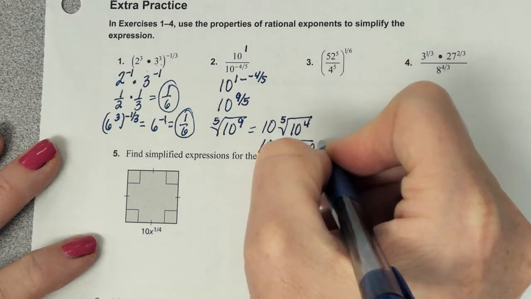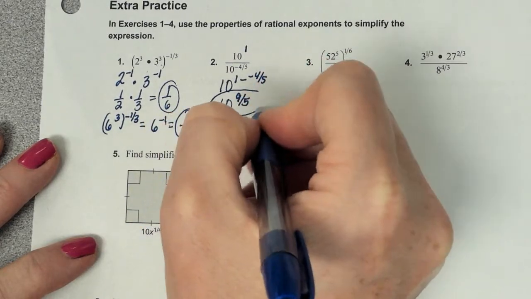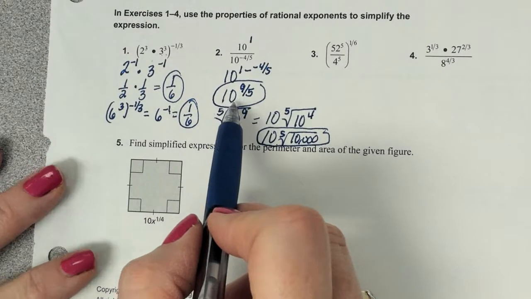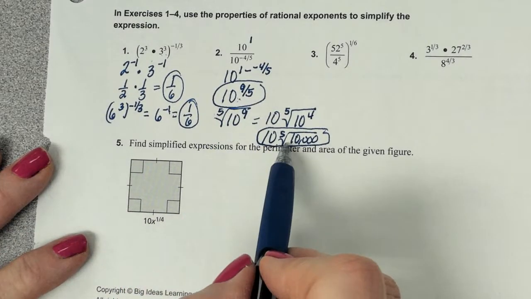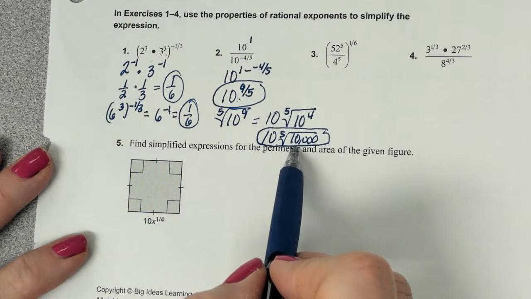10,000. This would be the answer in radical form. Like I said, at the beginning of your homework, they're going to say to put it into simplest form with rational exponents. So it's going to look like that. But if they had asked you to do it in radical form, which they do later, then you would write it like that. Okay?